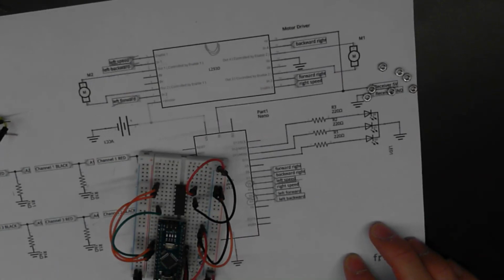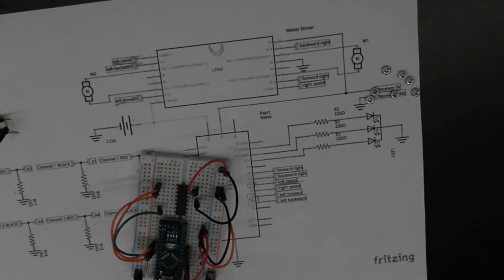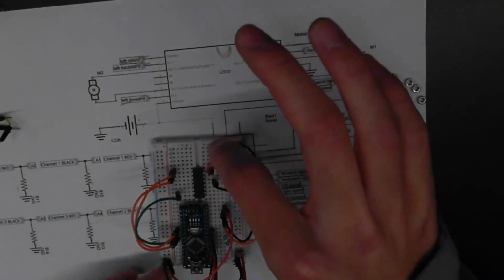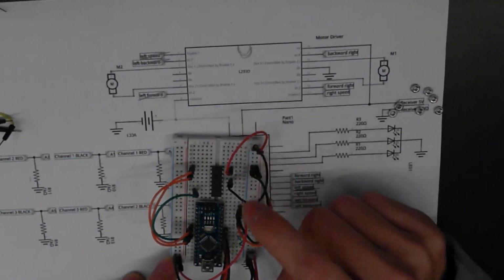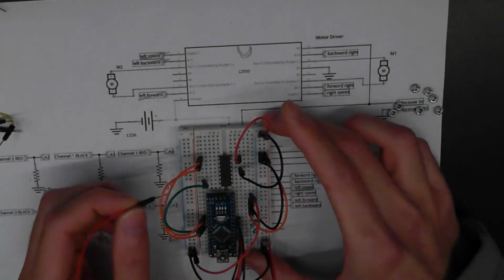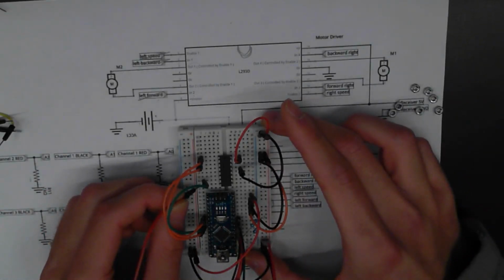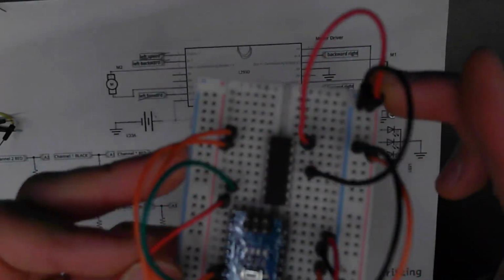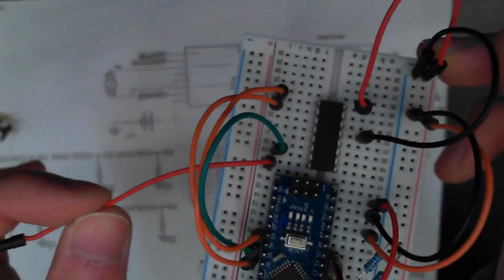One to power the actual chip, and the other one so that we can power our motors, since they're 2 different voltages. So the power for the chip is right here, the one we connected first. And the power for the motors is the one at the bottom left corner. Right there. This is my red wire.